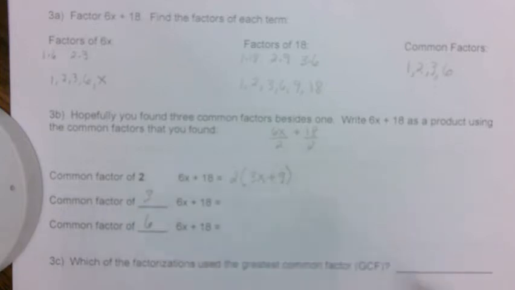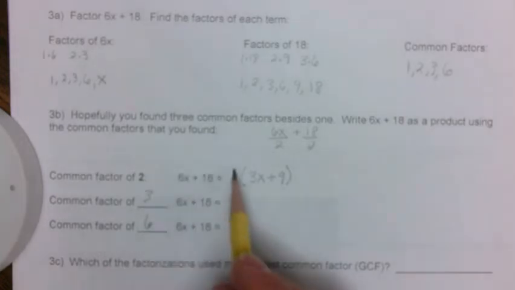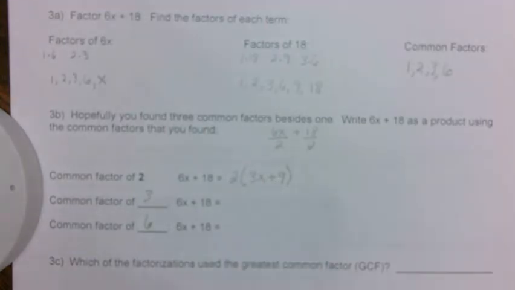So 3x plus 9 is going to be my other factor. 2 times 3x plus 9 is equivalent to 6x plus 18. Okay, so what we've done here is kind of done the distributive property in reverse. I've taken my expression and I've written it as a product, 2 times 3x plus 9.